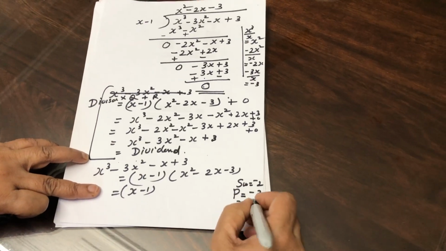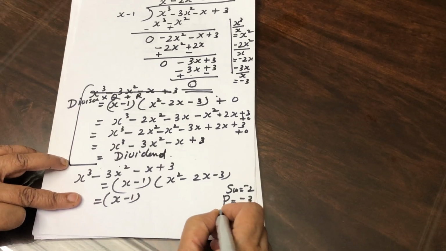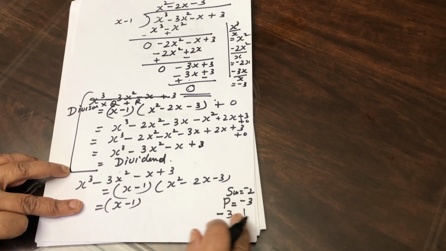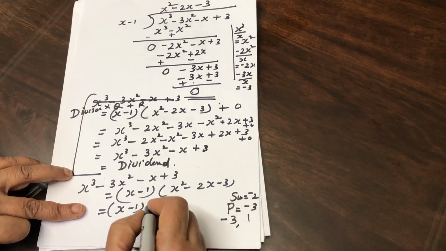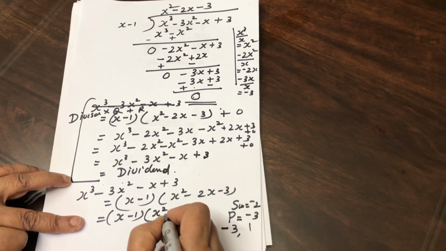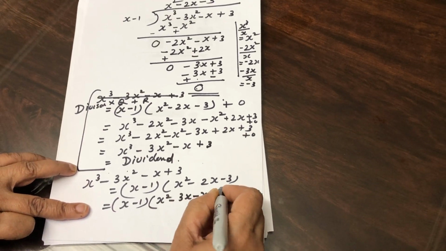Therefore 3 ones are 3, but the sum is minus, so you have to put this as minus. Minus 3 into 1 is minus 3. Minus 3 plus 1 is minus 2. Therefore this can be written as x squared minus 3x minus x minus 3.